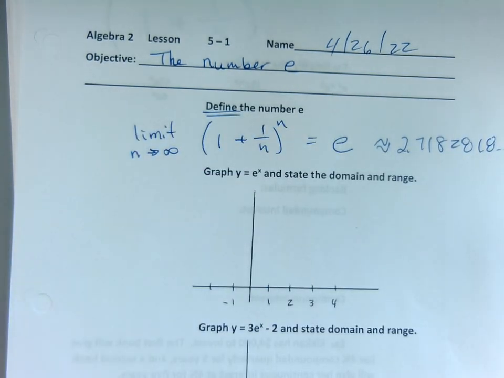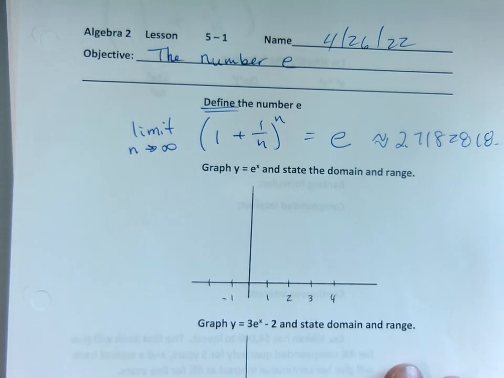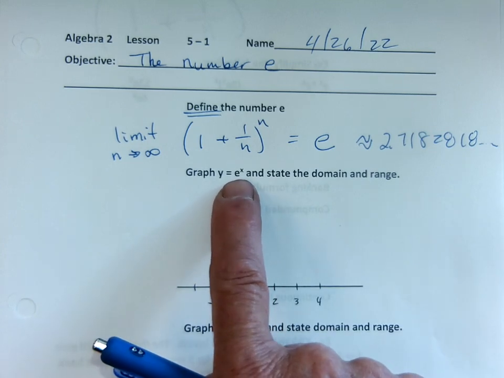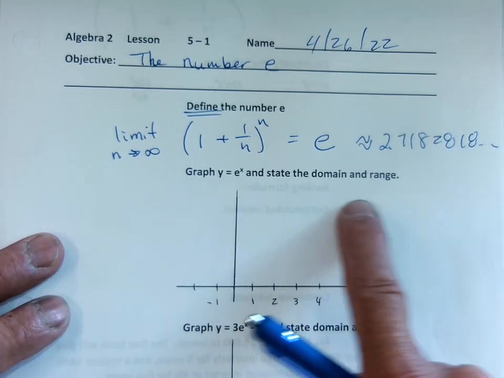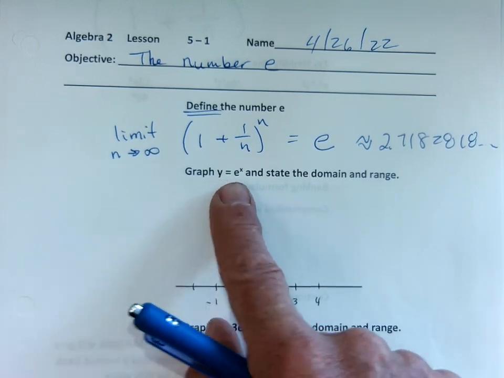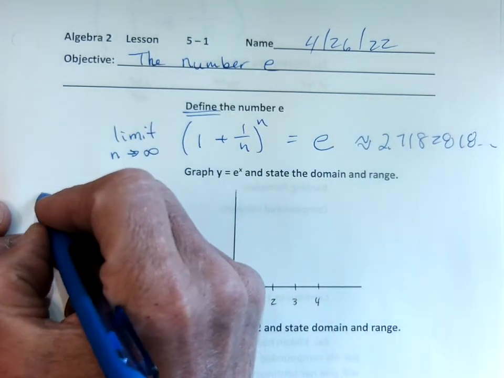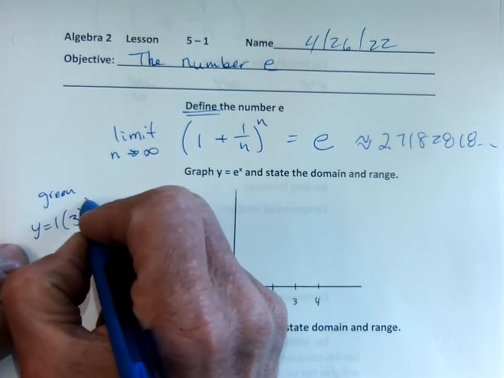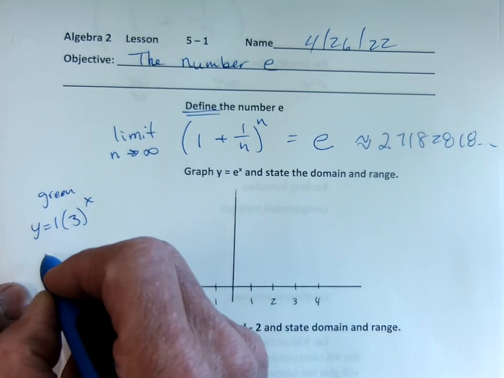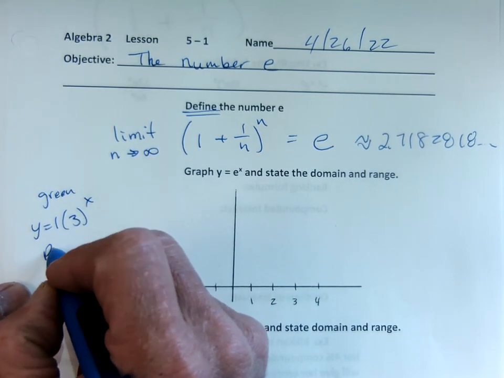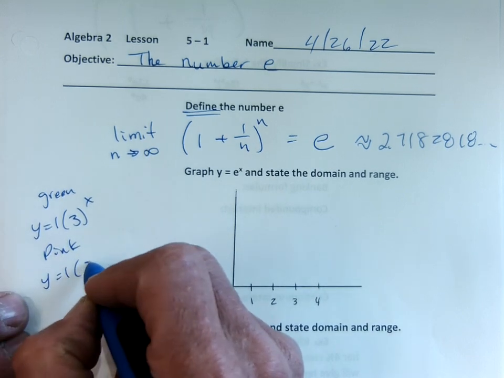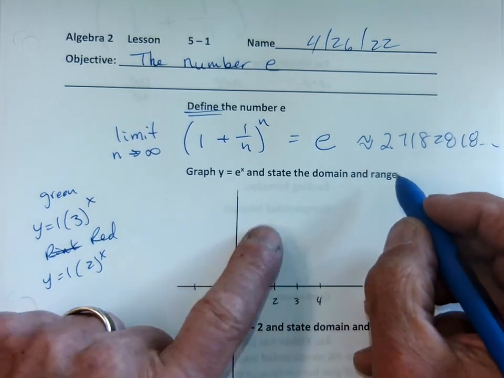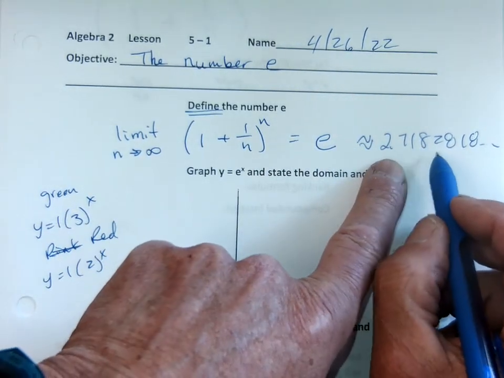Approximately, okay? So if we want to graph y equals e to the x, stating domain and range, it's going to look a lot like our Skittle graphs, except the base is this number. Our green Skittles yesterday were y equals 1 times 3 to the x. Our red, or was it pink, was y equals 1 times 2 to the x. Thanks, Michael. This one is going to be 2.718, so it's going to be very similar.